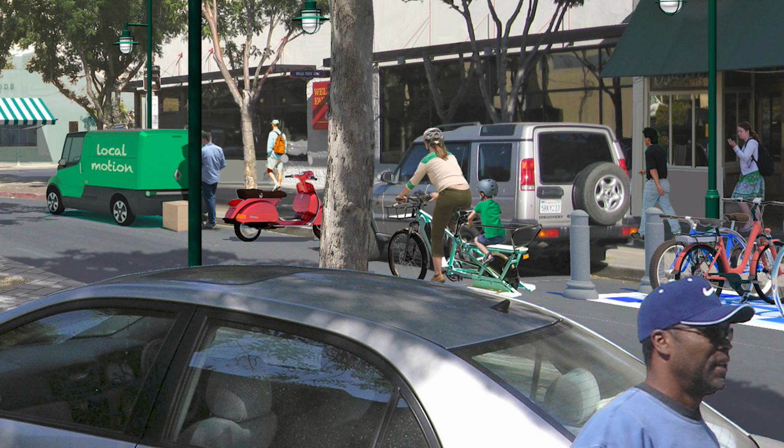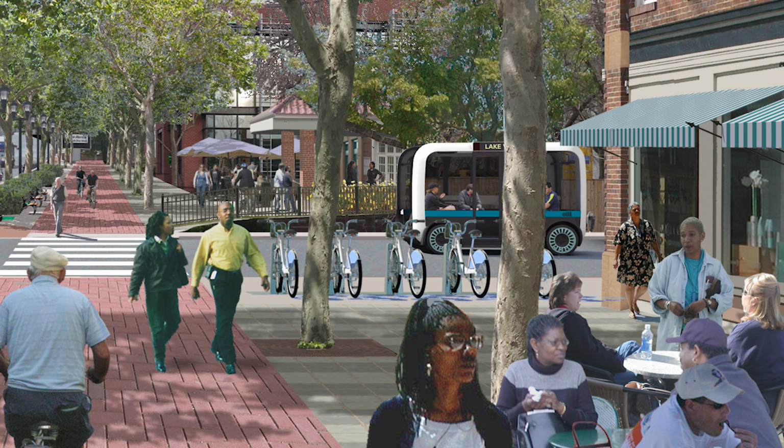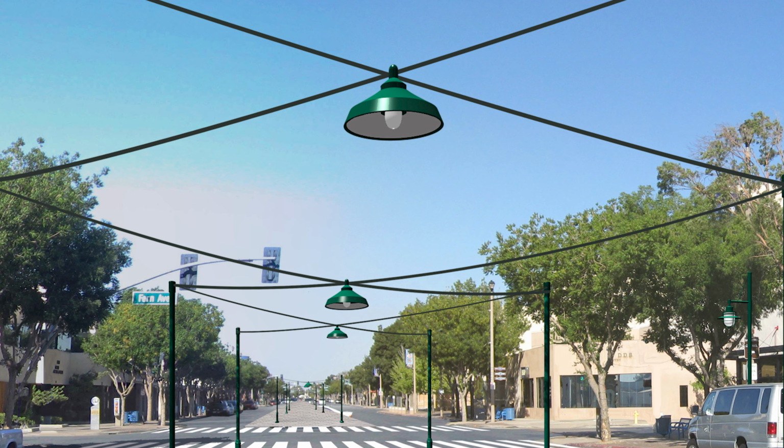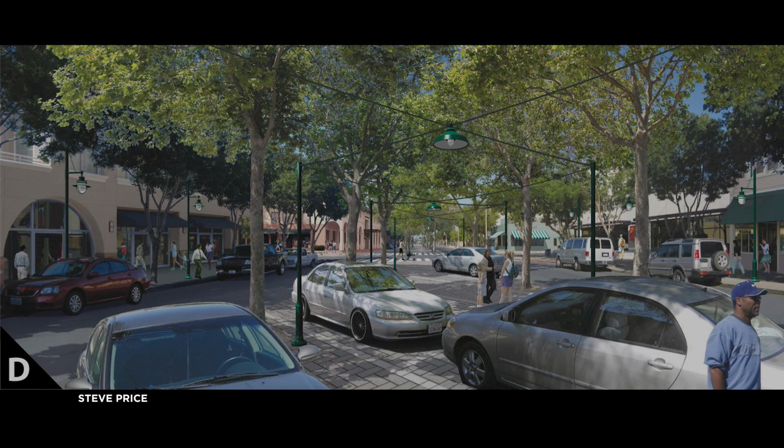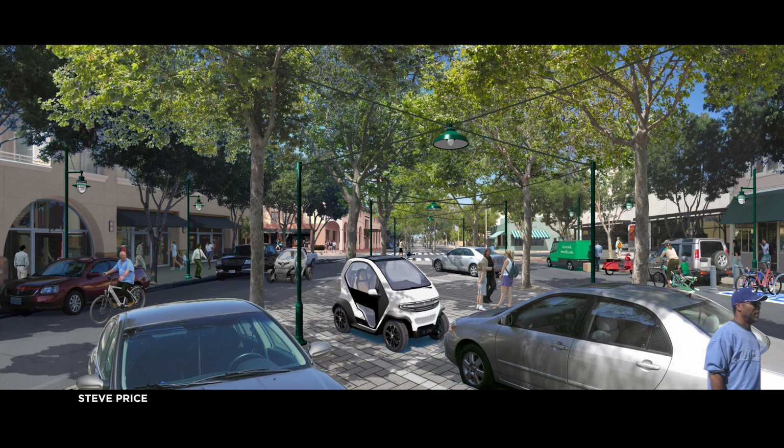Sometimes I take an old image and update it, showing how the trees could have grown over the years, or introduce objects that didn't exist originally: electric cargo bikes, neighborhood electric vehicles, dark sky street lighting, separated bike lanes. These are things that were not in the new urbanist design palette years ago. Recently, I updated the Lancaster image to show e-bikes and neighborhood electric vehicles.